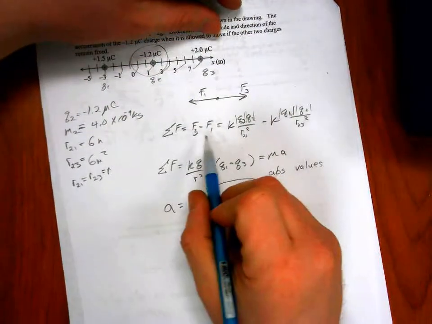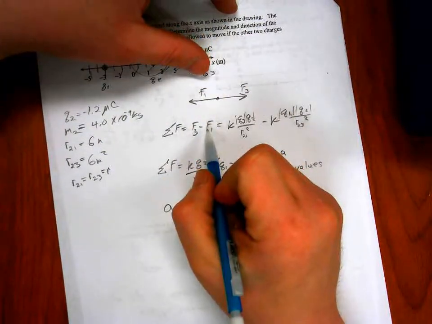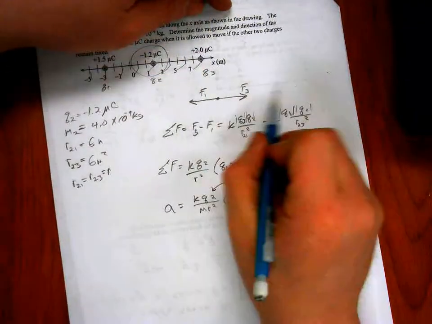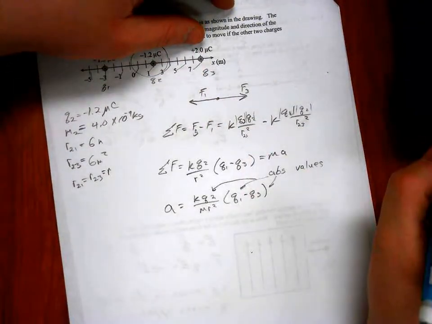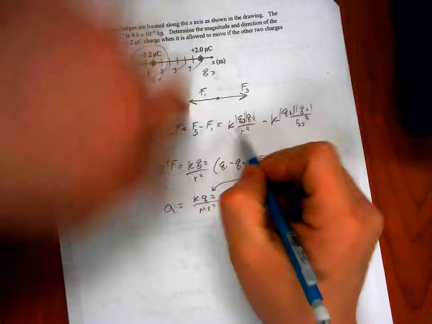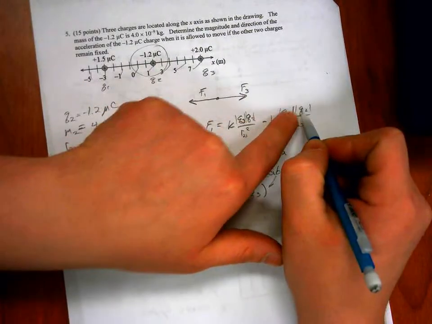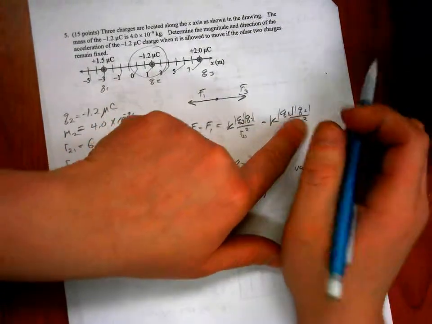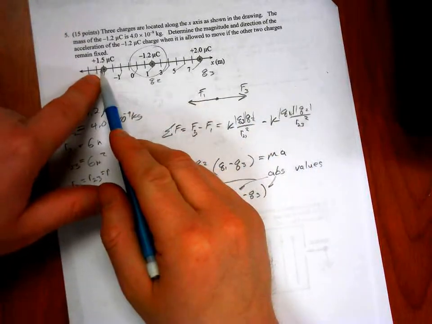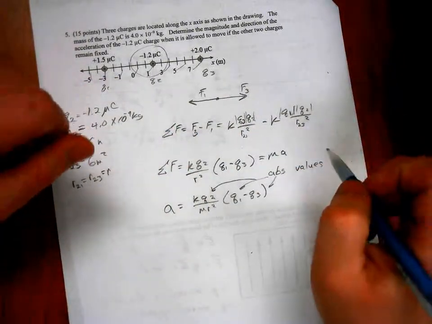So what you note here is this is F3 to the right direction minus F1. We assume the positive direction is to the right, which we know it's going to move to the right. It's going to move in the positive direction. So that means Q3 Q2, Q1 Q2, because Q1 is going to be smaller, and it's going to be to the left.